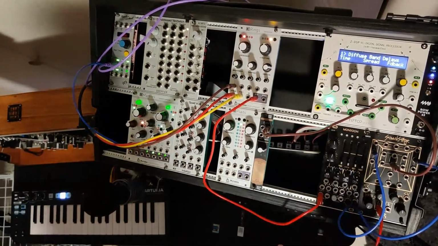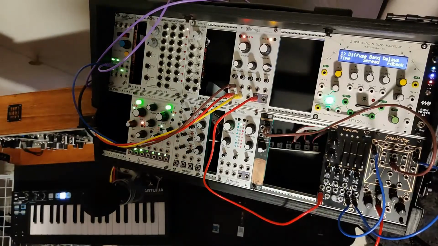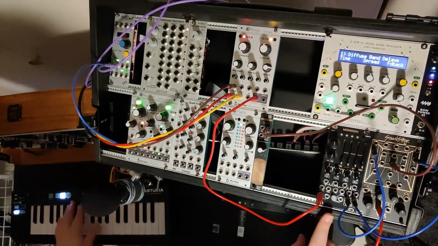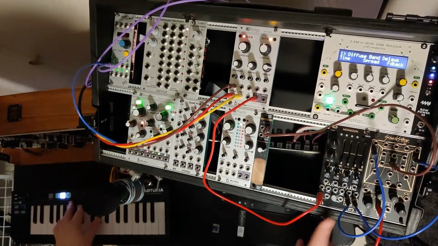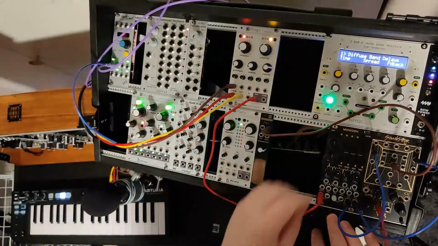The firmware is the same as the original, I believe. Actually, I think I'm running the Parasite alternate version, but for the purposes of today, this is Clouds. So it does everything Clouds does.